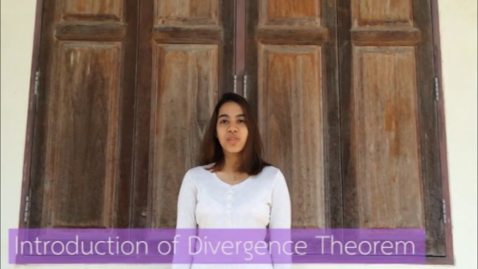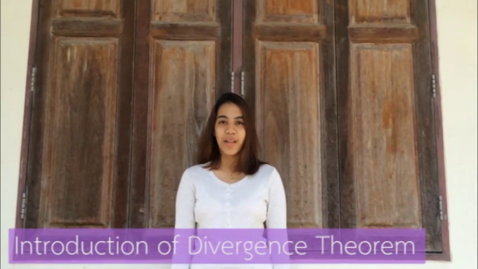The introduction of the divergence theorem. The divergence theorem is a theorem in vector calculus of the physical fact. The divergence theorem is an equality relationship between a surface integral and a volume integral, with the divergence of a vector field involved.